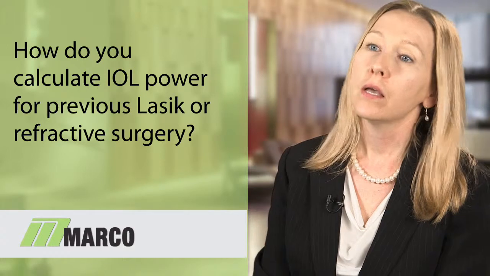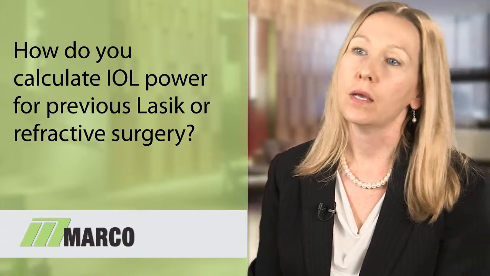So this is where I found the OPD truly fascinating. As we all know, we can use different methods to calculate IOL power after refractive surgery. All of these methods have been proven to be less than ideal, and the fact that we still don't have a perfect method just shows that we do not have a great way of calculating that central corneal power for post-refractive patients.